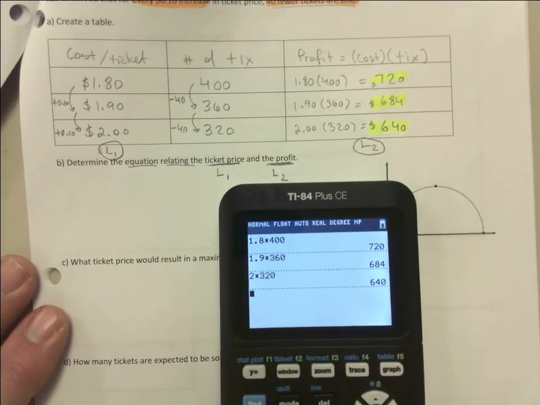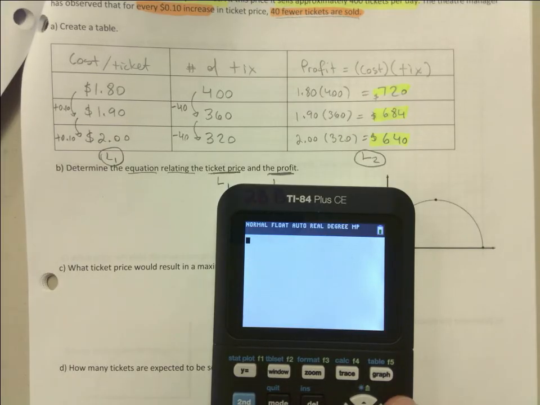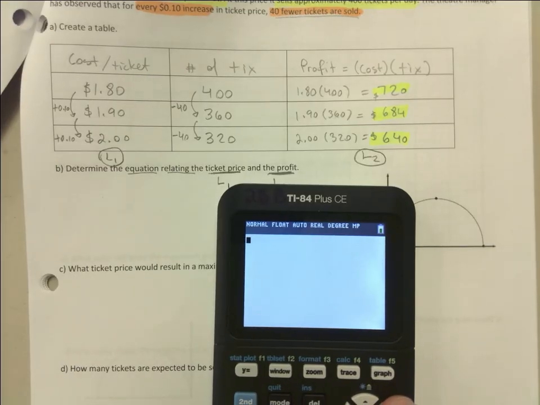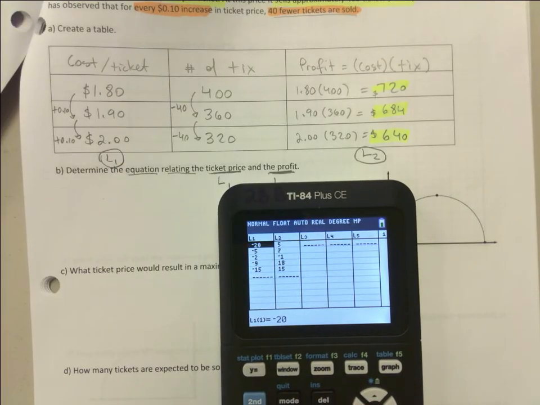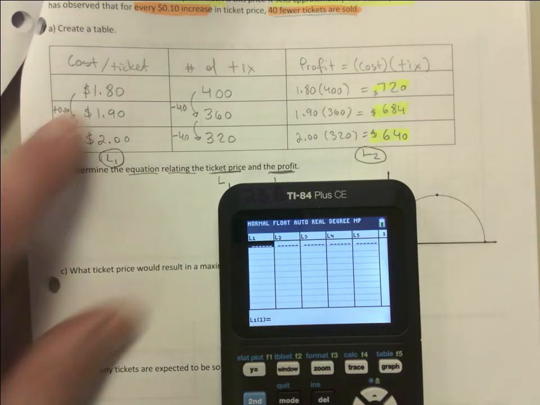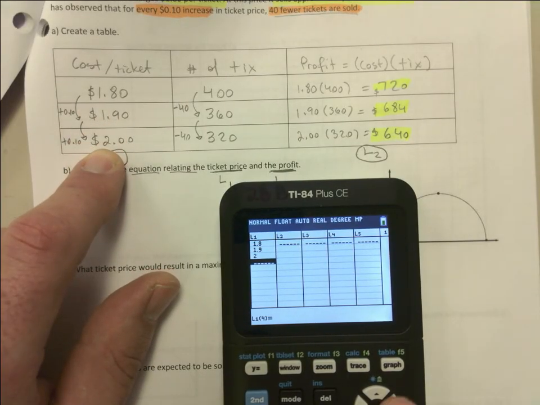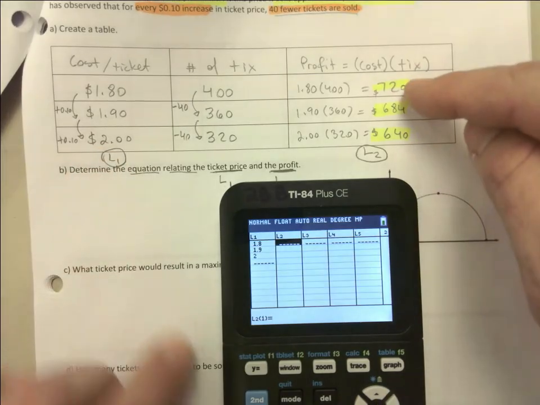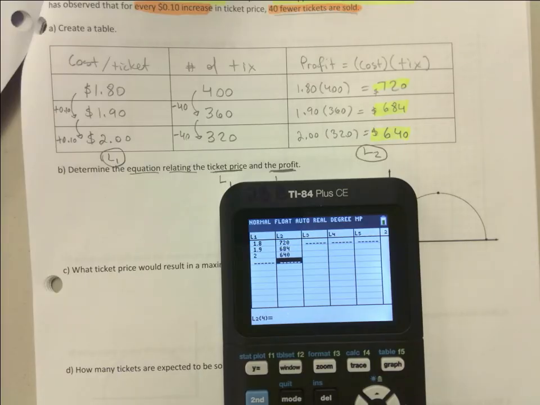So let's go ahead and do this. We got to go stat. You're still copying, right? Slow down. Stat, edit. Go to the top, always clear. So you hit clear and then enter to clear whatever's in the column. And we're going to go 180, 1.8, 1.9, 2. For L2, we're going to go over here, 720, 684, 640. Perfect.